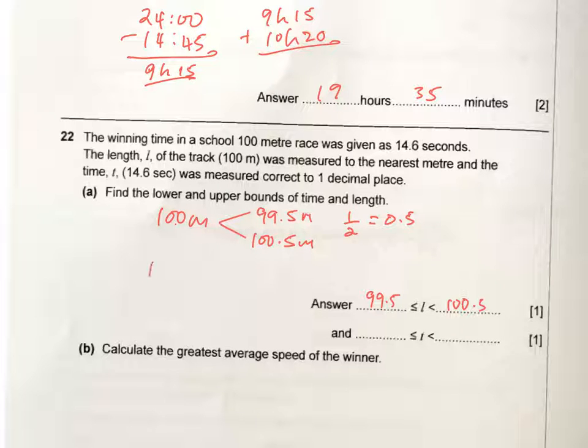Then we go to the 14.6. This is to 1 decimal place. The 1 decimal place here, you need to find the place value. This is a tenth. A tenth means 1 over 10, which is 0.1. Now this is the number you need to divide by 2. You divide this by 2, then you get 0.05. That means if you want to get the lower bound of this, you subtract this from 14.6, and that gives me 13.56.